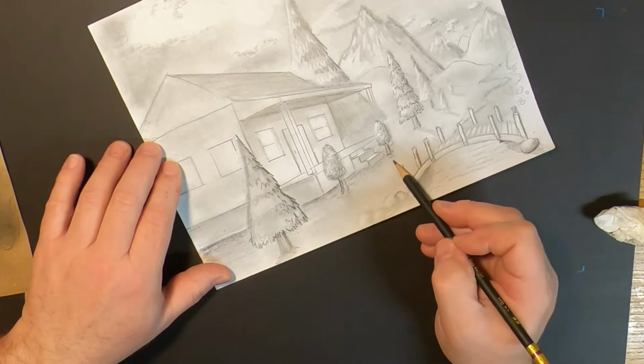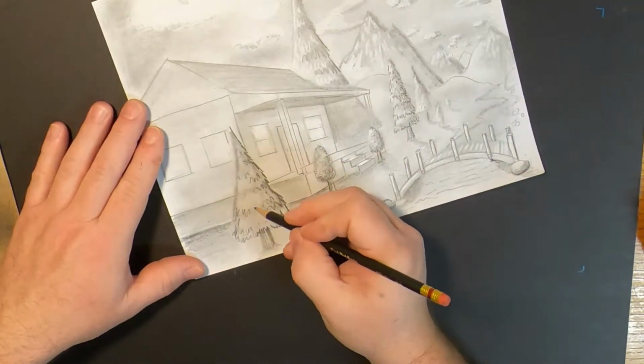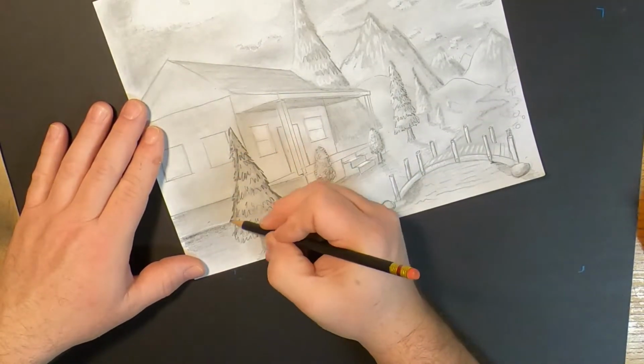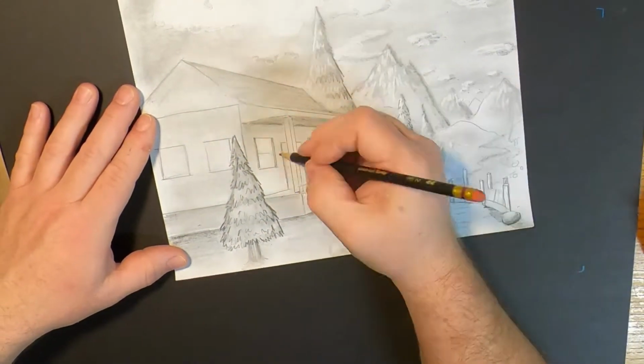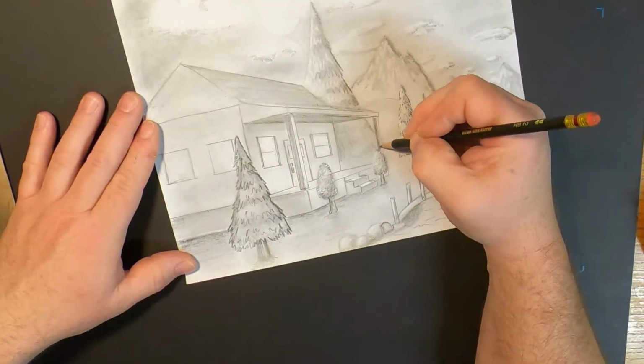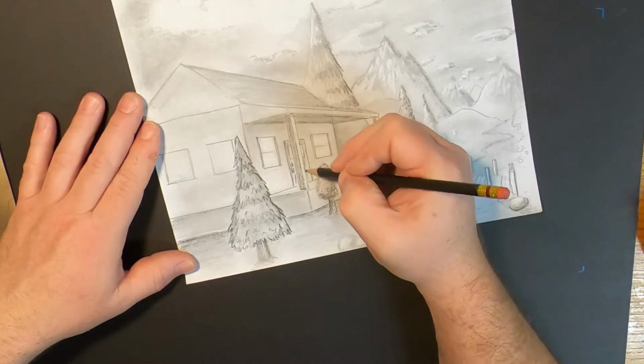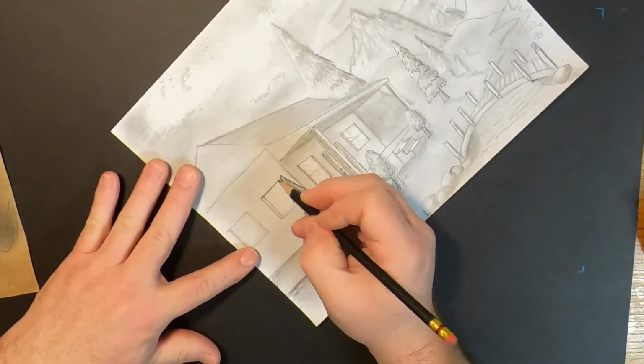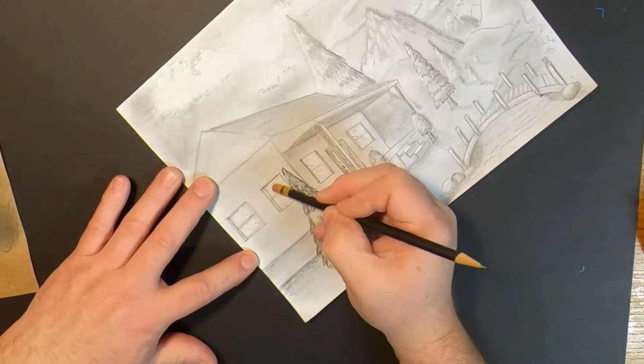Again, try getting in at least a little bit of an indication of cast shadows, which really makes some of the objects feel grounded. Figure out that light source and the angle of the light and try to get in a little bit of a shadow there coming off those objects.